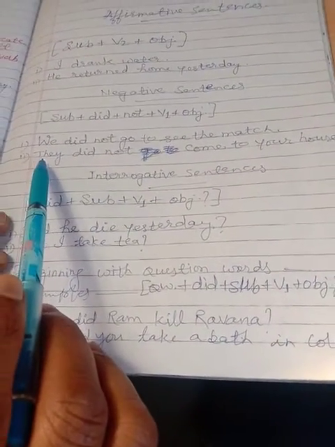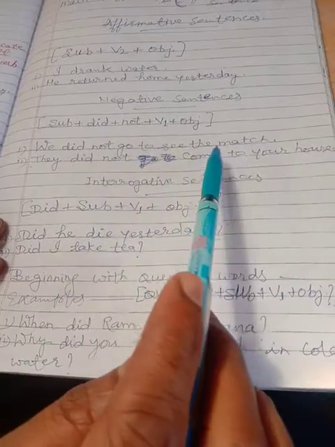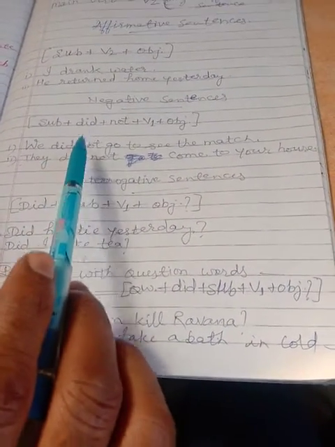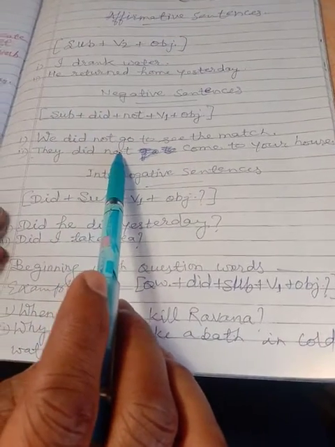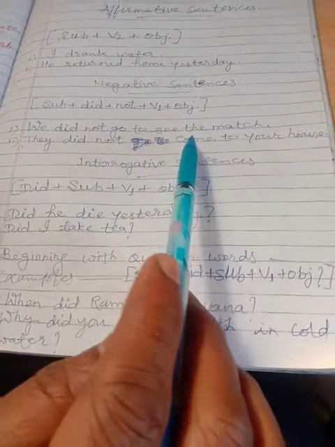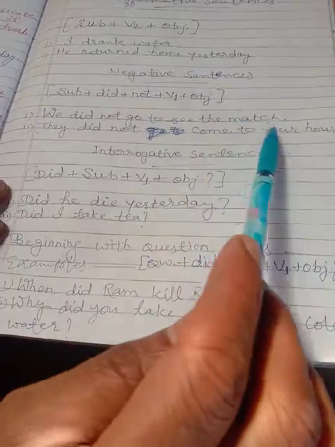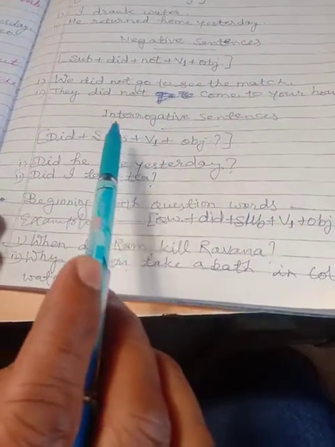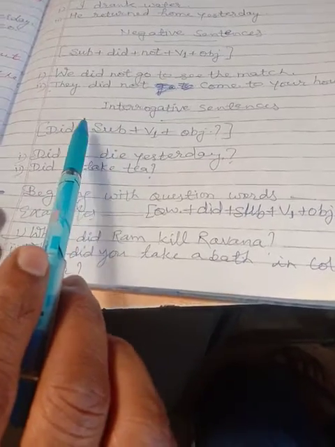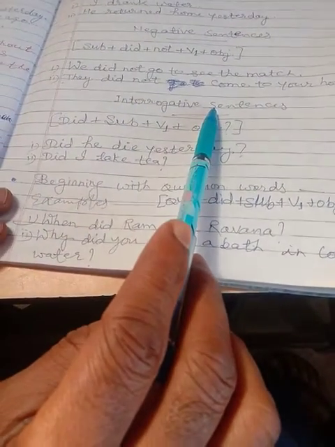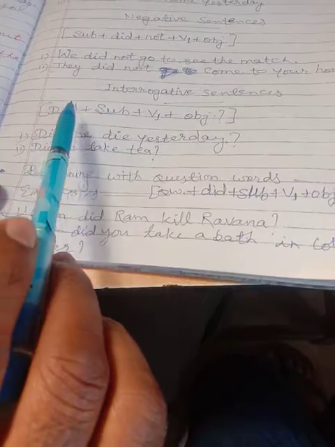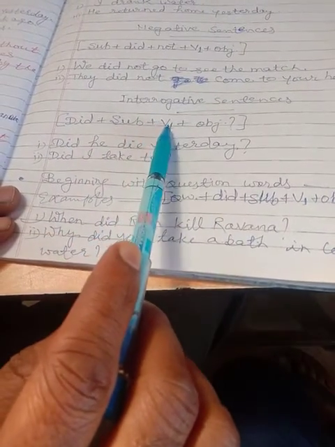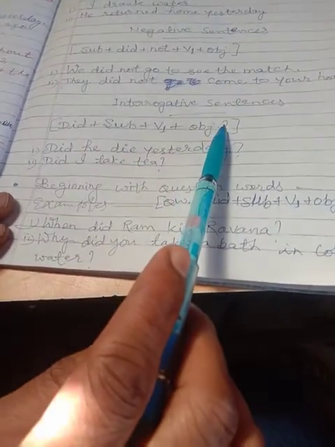Now second example: "They did not come to your house." They is plural, they is subject, did is helping verb, not is used here for making negative, and come is first form of the verb, to your house is object. Interrogative sentence: the structure of making an interrogative sentence in past indefinite tense is did plus subject plus first form of the verb plus object, then question mark.